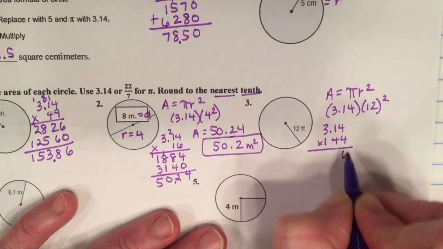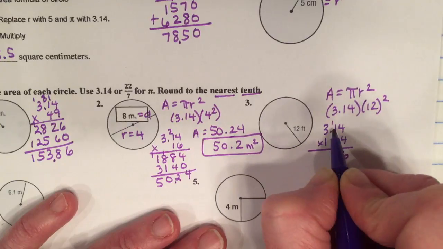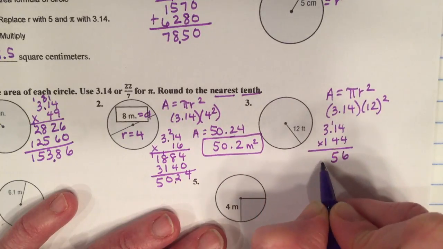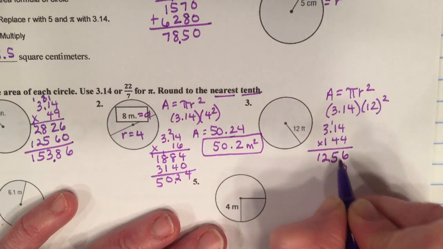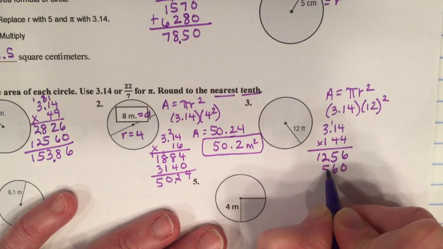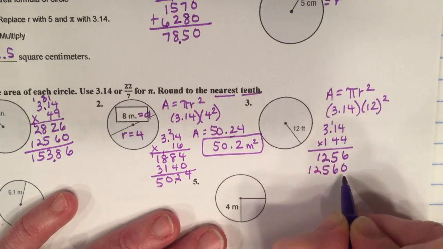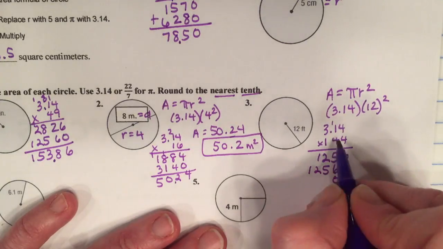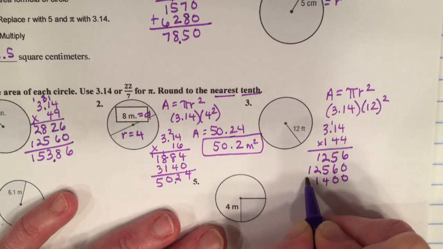4 times 4 is 16, carry your 1. 4 times 1 is 4 plus 1 is 5. 4 times 3 is 12. Start with a 0. 4 times 4 is 16, carry your 1. 4 times 1 is 4 plus 1 is 5. 4 times 3 is 12. Start with 2 zeros, 1 times 4, 1 times 1, 1 times 3.